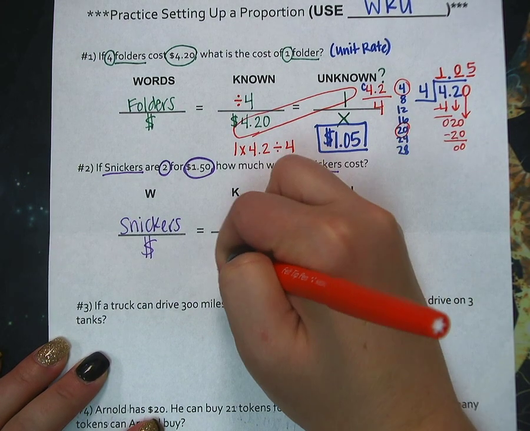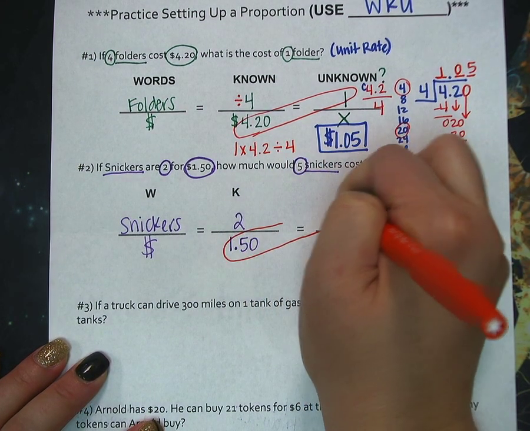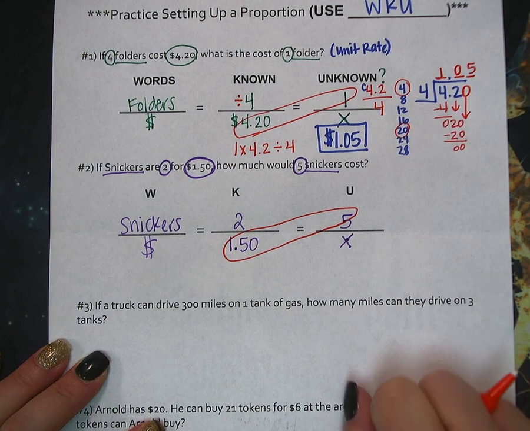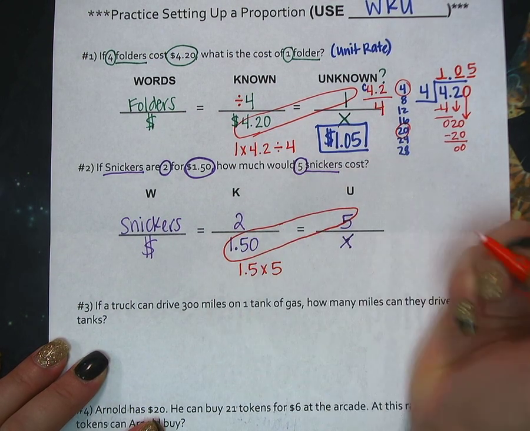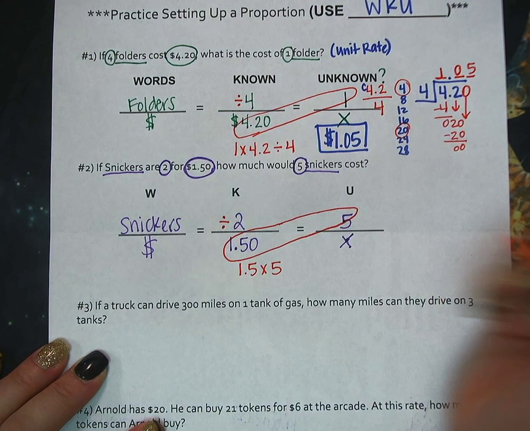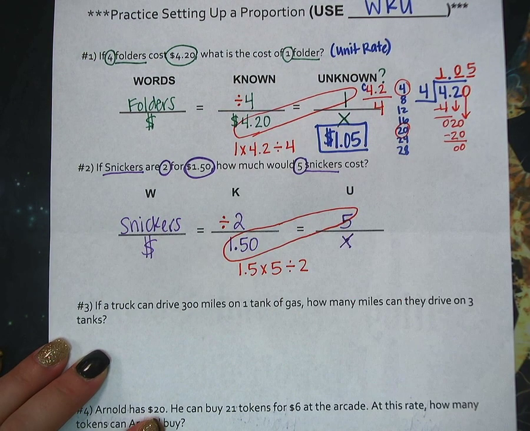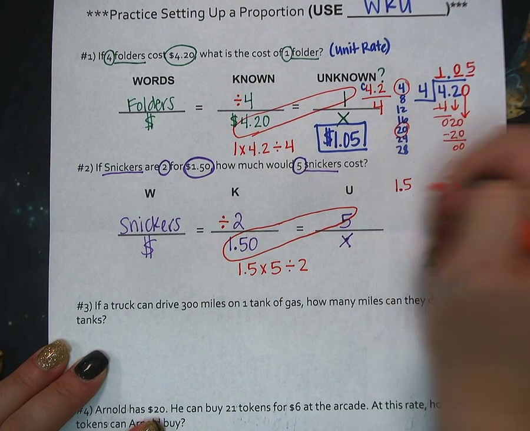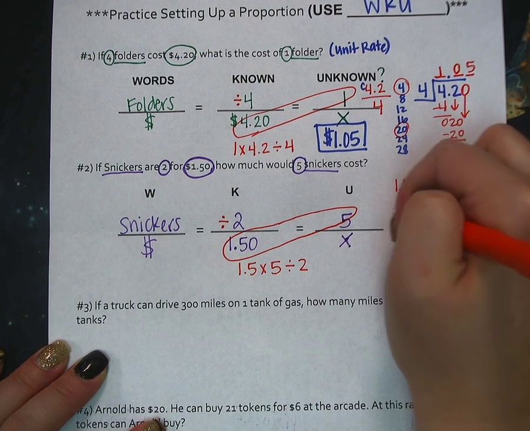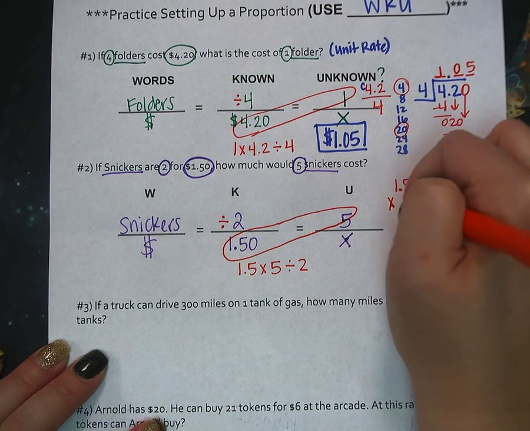So we always leave our X outside. Remember, he was never good to us. So we have $1.50 times 5, or 1.5 times 5. And we're going to divide by 2. Okay, so 1.5 times 5. I don't know that off the top of my head, so I'm going to come up here and multiply it. Again, you don't need to use the 0, but you can if you want to.